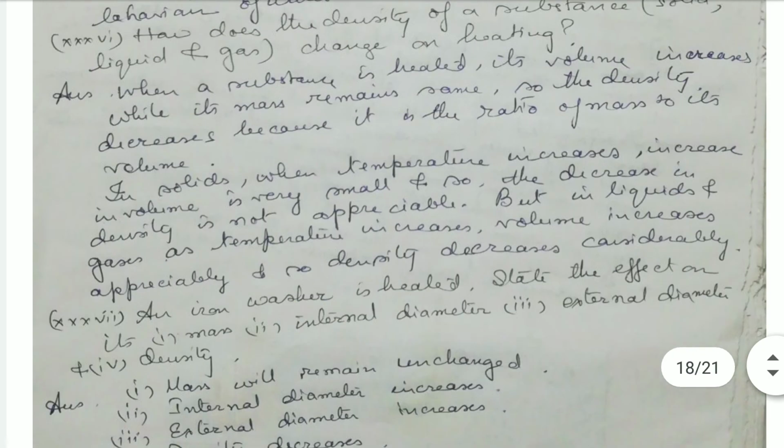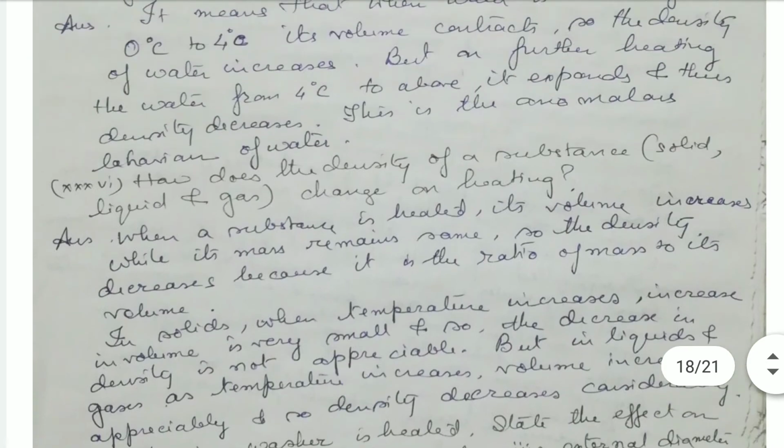Now, how does the density of substances, that is solid, liquid and gas, change on heating? See, when a substance is heated, may it be solid, liquid or gas, its volume increases while the mass remains the same. So the density decreases because it is the ratio of mass to its volume. So the density will decrease.